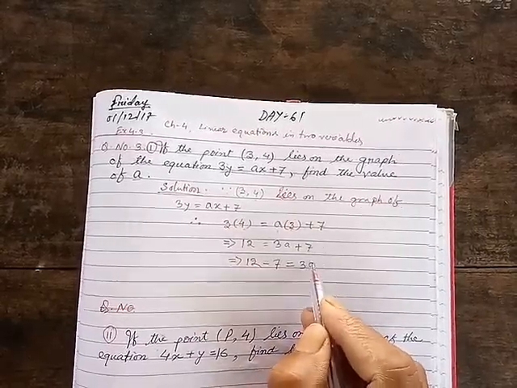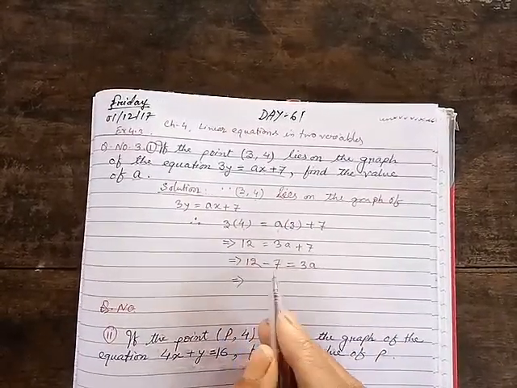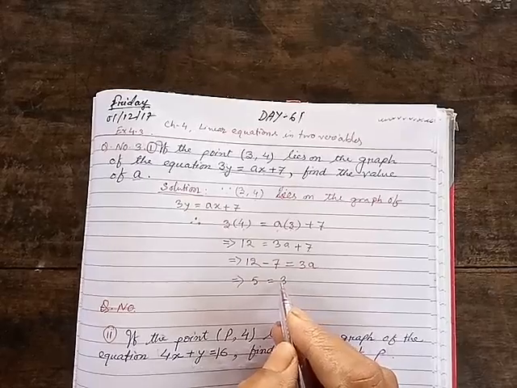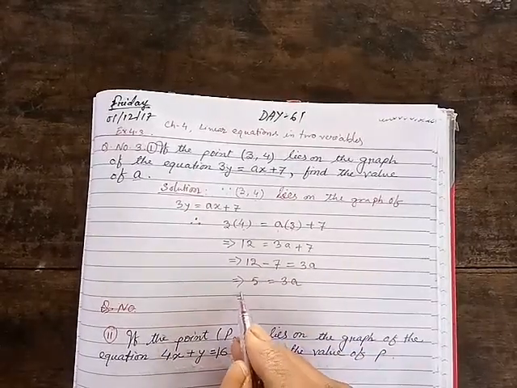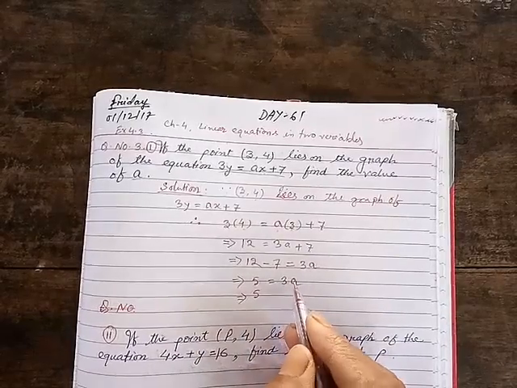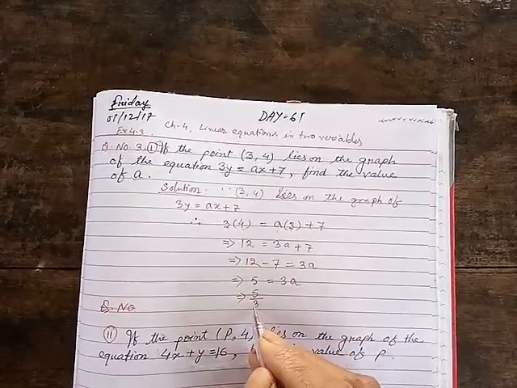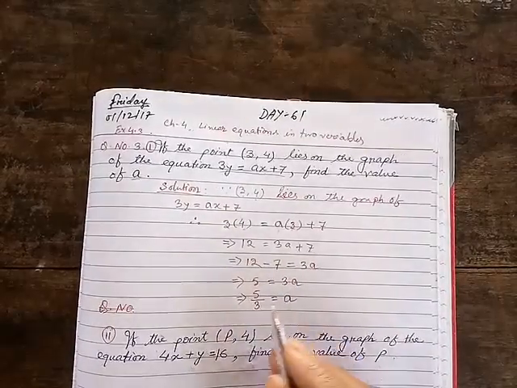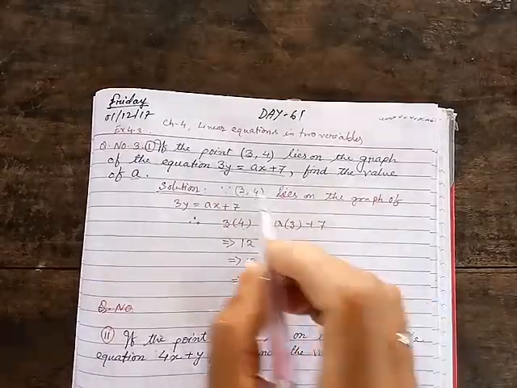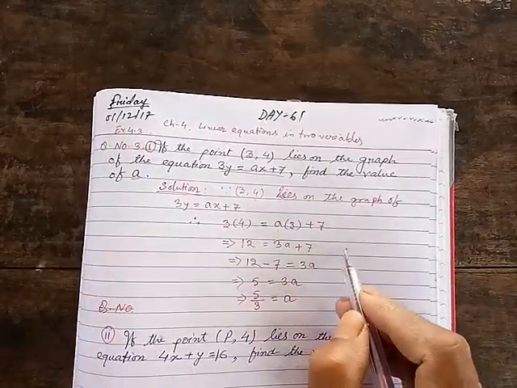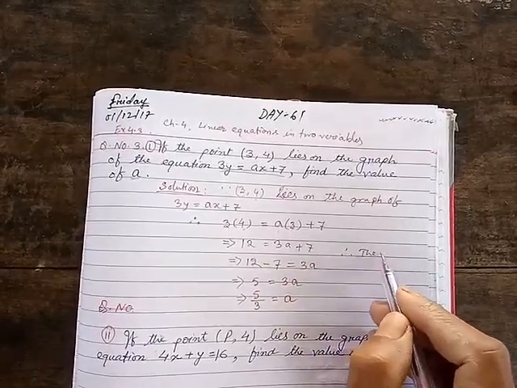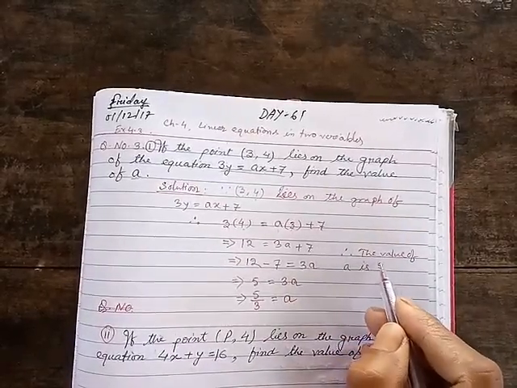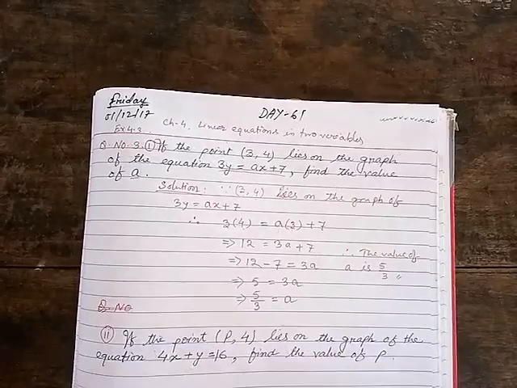Here outside remains 3a. 12 minus 7 is 5, and here it remains the same, 3a. So finally 5 equals 3 into a, the 3 goes to the divide position, so 5 by 3 is equal to a. Hence we got the a value as 5/3. It is asking you to find the value of a, so we got it. Therefore the value of a is 5/3. So this is the solution.